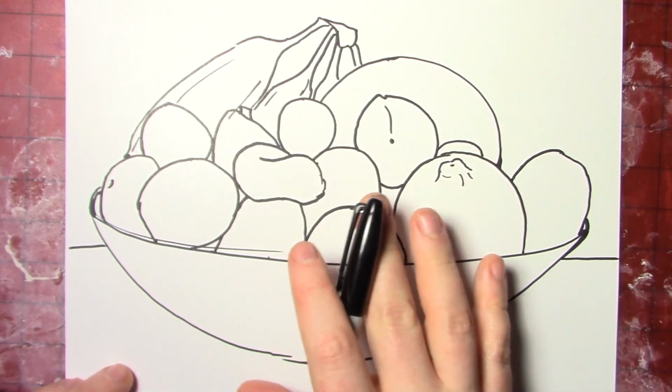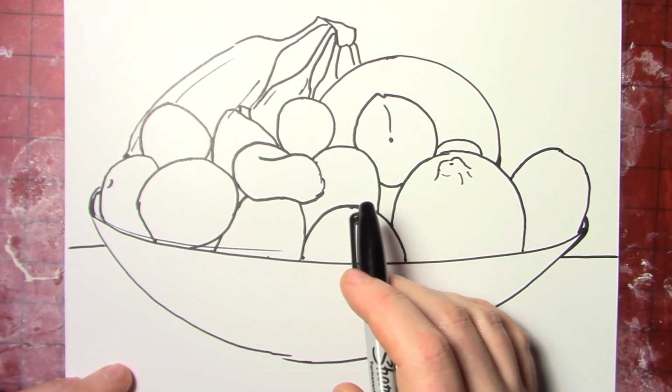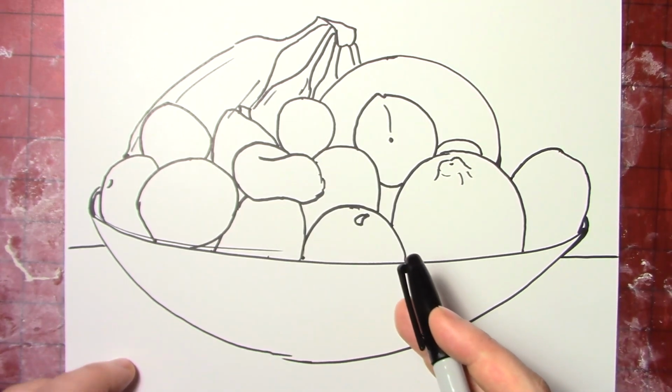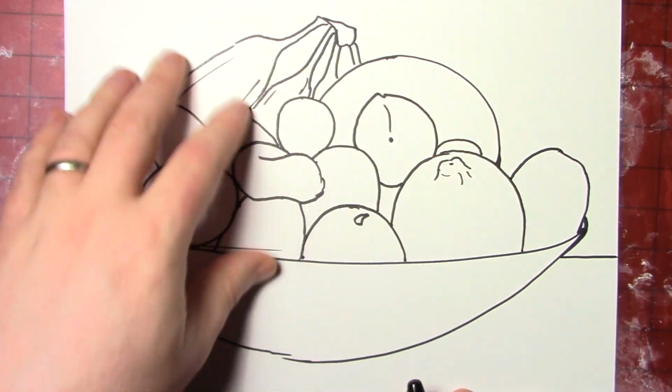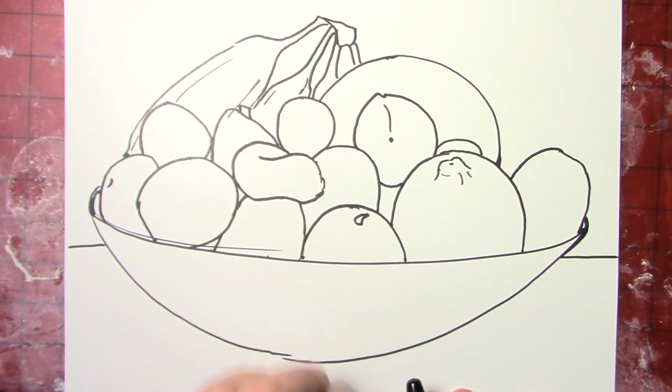Now, does that mean we should always draw what we see? No, as your job as an artist is to make the viewer see what you want the viewer to see, but learning to draw what you see is a great start on that endeavor.